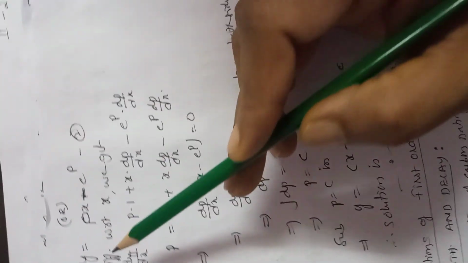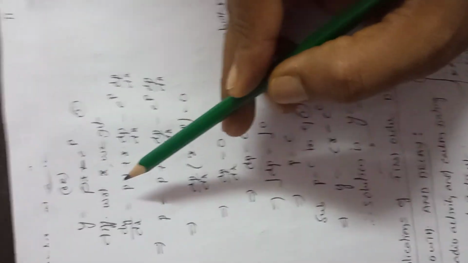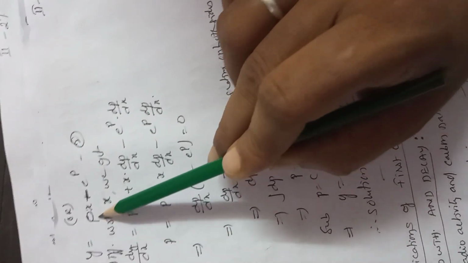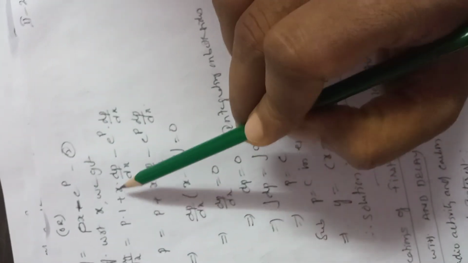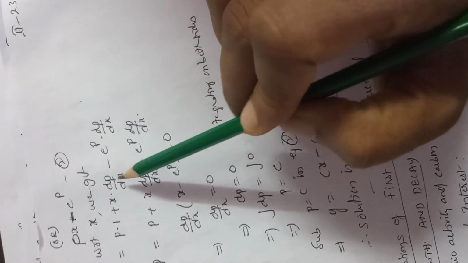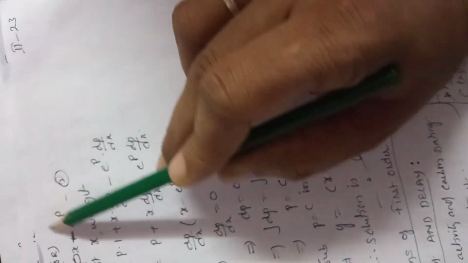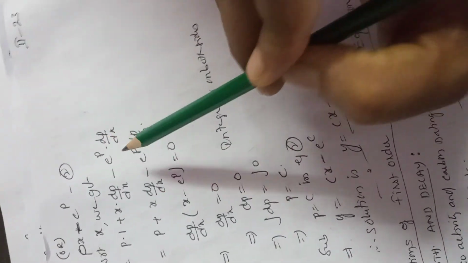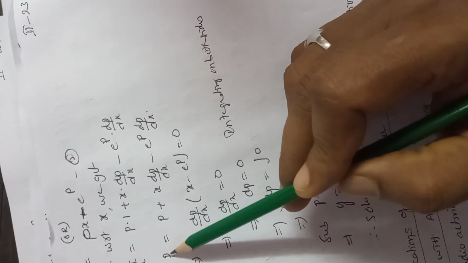Let's do the procedure: differentiate with respect to x, that is the solvable for y procedure. dy by dx is equal to, by the u into v formula, p into differentiation of x is 1, plus x into differentiation of p is dp by dx, minus differentiation of e power p is e power p into dp by dx. Now here dy by dx is p only.